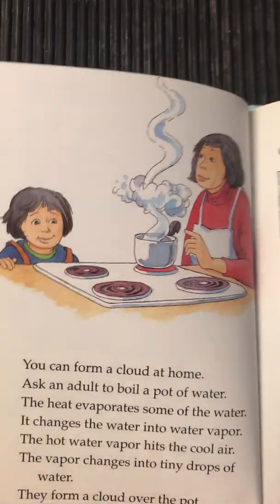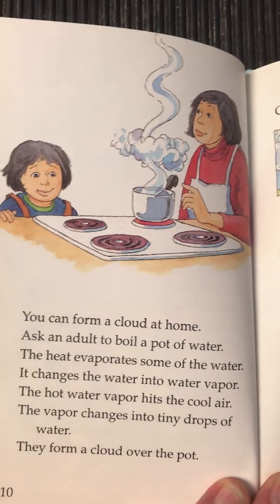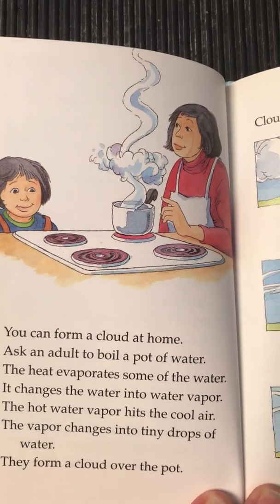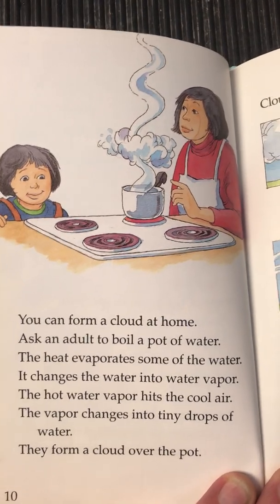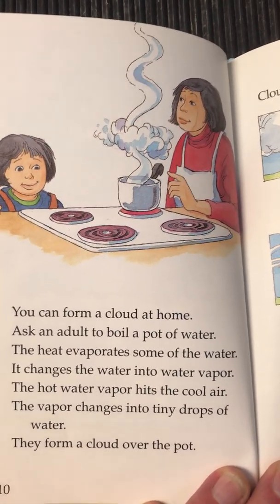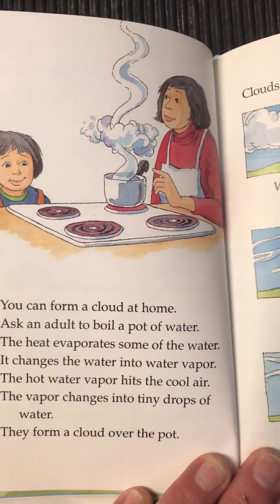You can form a cloud at home. Ask an adult to boil a pot of water. The heat evaporates some of the water. It changes the water into water vapor. The hot water vapor hits the cool air. The vapor changes into tiny drops of water. They form a cloud over the pot.